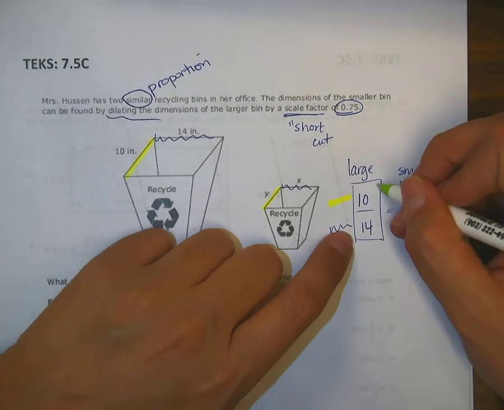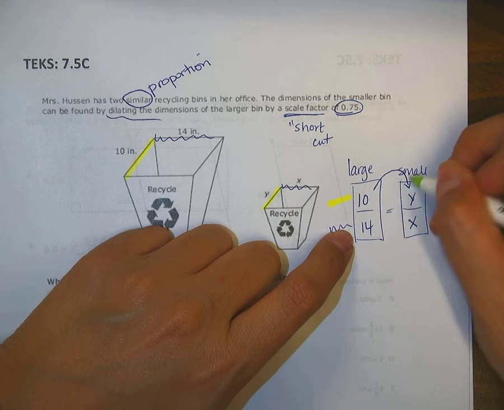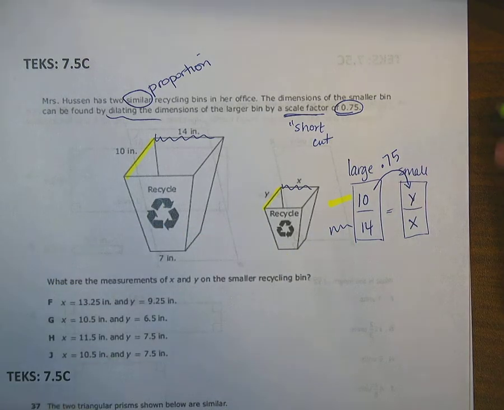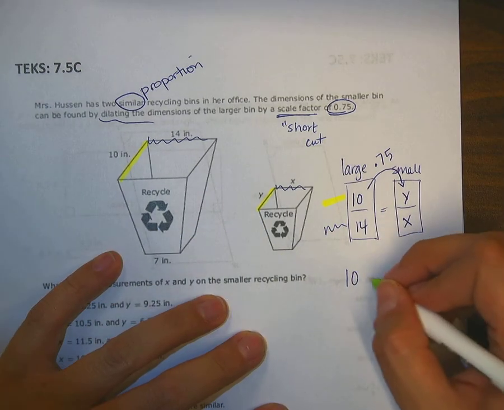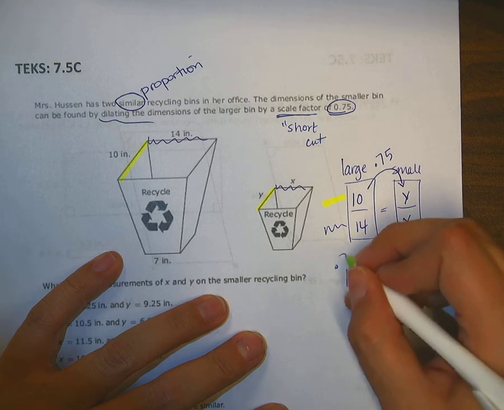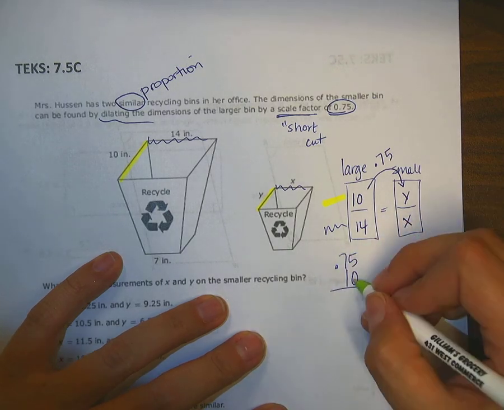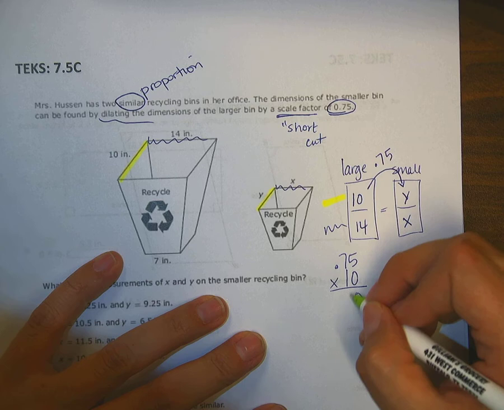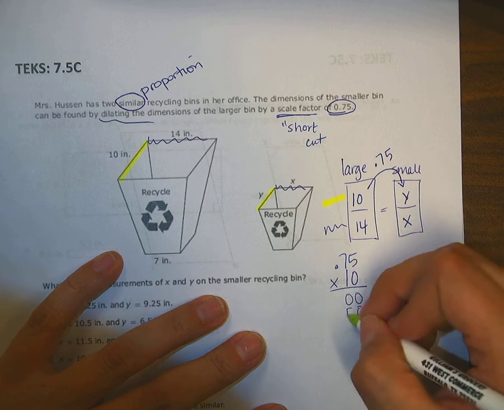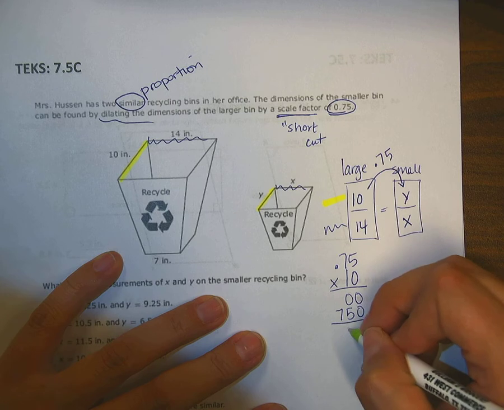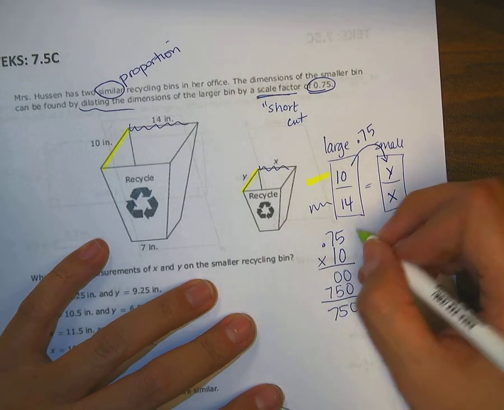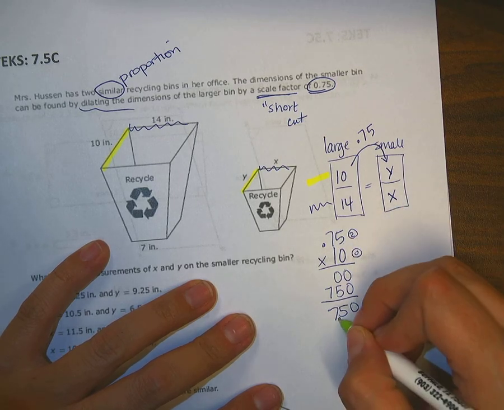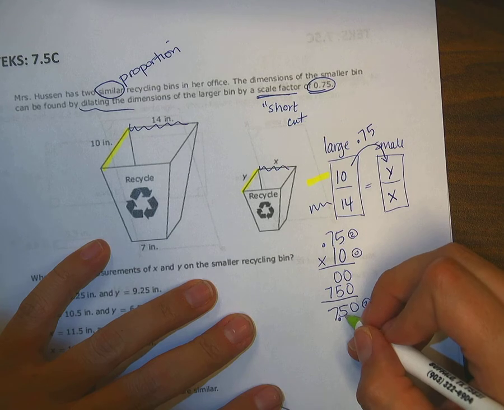Because it's saying that if I multiply by 0.75, I'm going to get my answer of these numbers. So I'm just going to do 10 times 0.75, and I'll do it that way. Remember, multiplying by 10 just moves my decimal over, but either way. 0, 0, 0. 1 times 5 is 5. 1 times 7 is 7. 0, 5, 7. The rule says I've got two numbers after my decimal here, 0 here. So I need two numbers there. That becomes 7.5. That is the measure of Y.